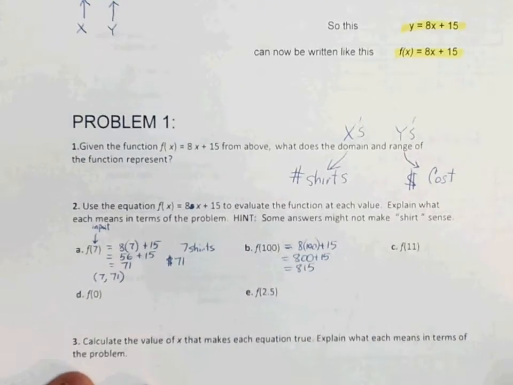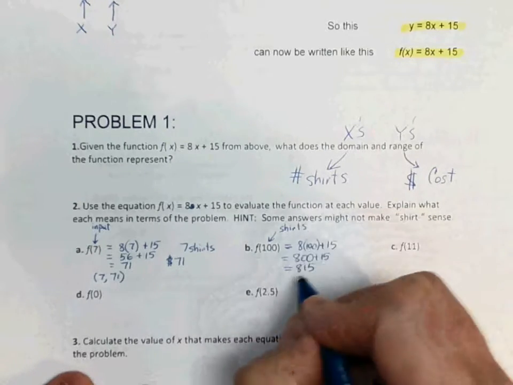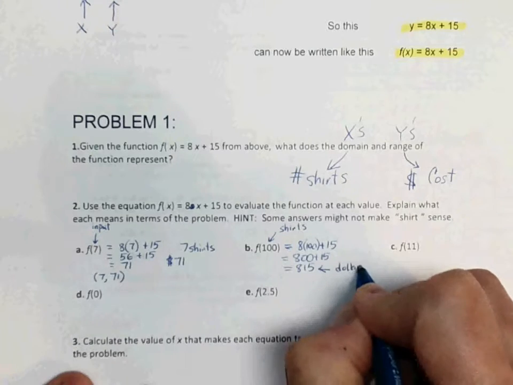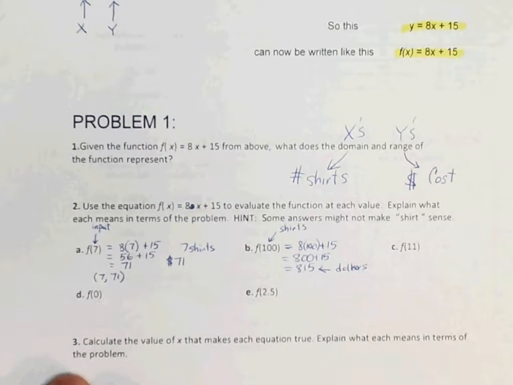What does it mean? 100 shirts ordered means that I'm going to have to pay $115. Okay.